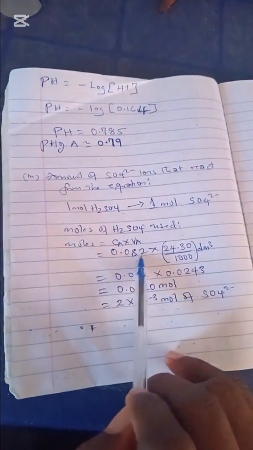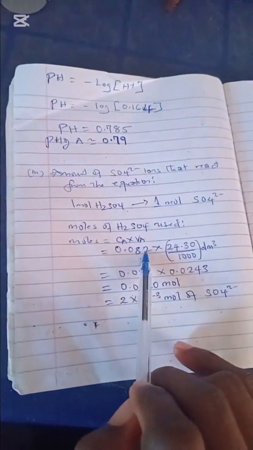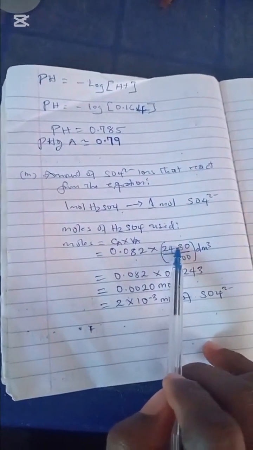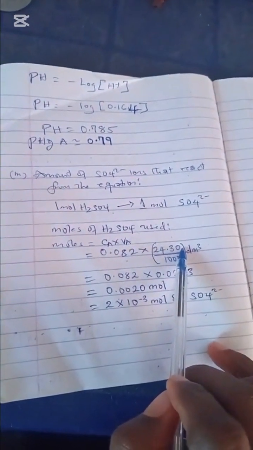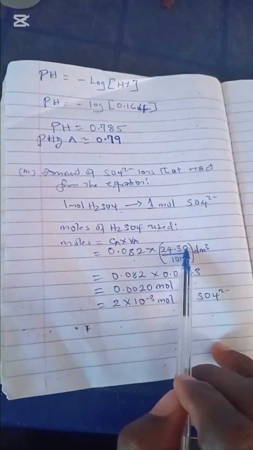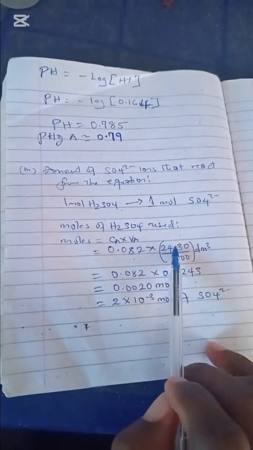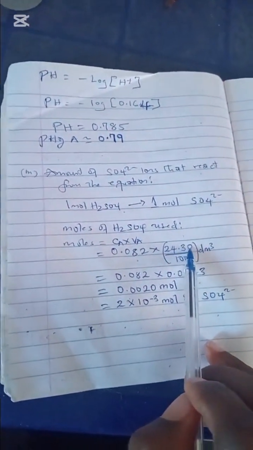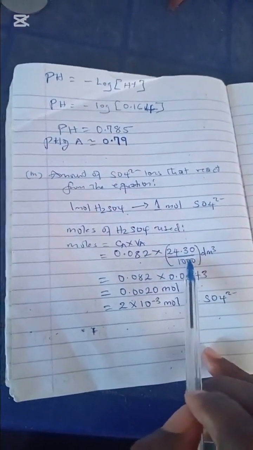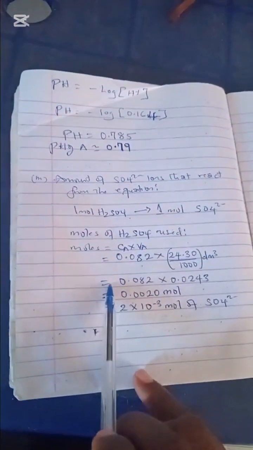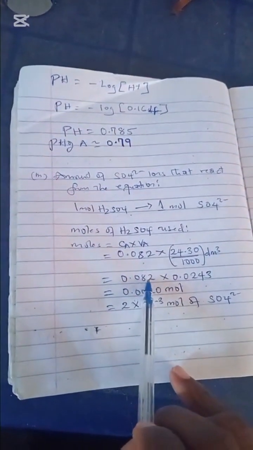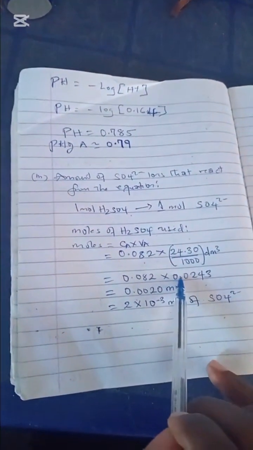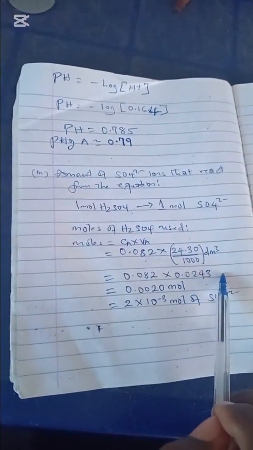So the concentration we obtained to be 0.082 times the volume. I know the volume of the acid is actually 24.3 cm cube. But you know that for us to calculate, in that kind of conversion, you have to convert the cm cube to dm cube. So you are going to divide 24.3 cm cube by 1000 in order to get the dm cube. So the multiplication now is going to be 0.082, that's the concentration of the acid, times 0.0243 dm cube. Are we together?